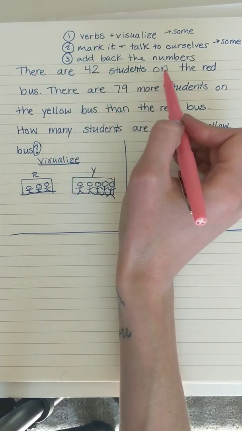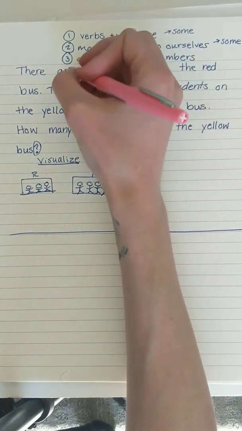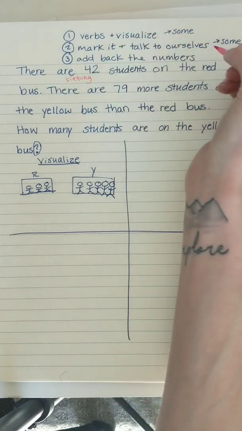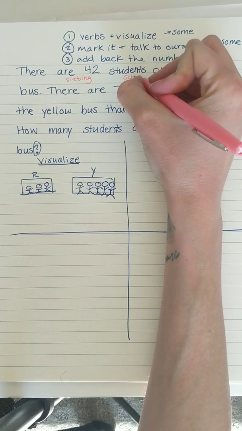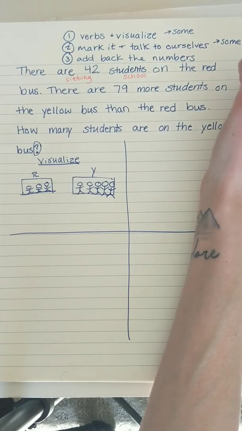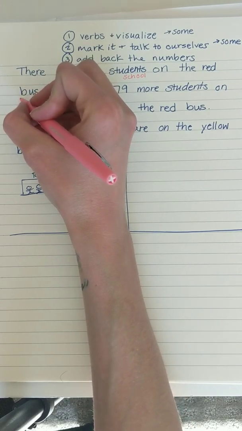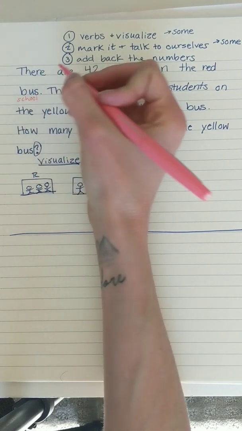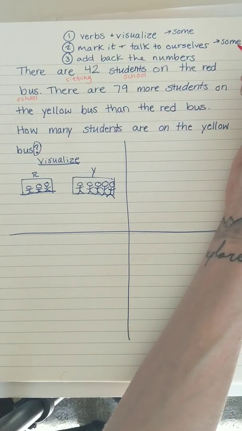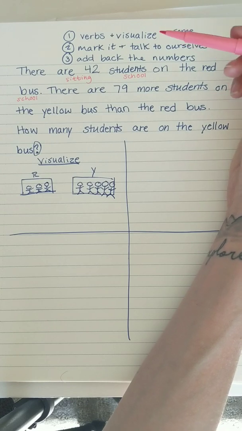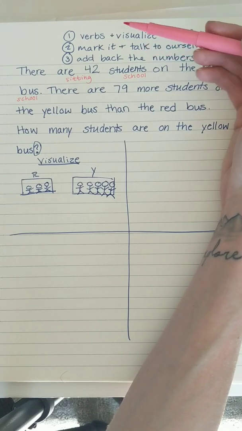There are some students on the red bus. Okay, so they are there. So they're probably sitting on the bus. Students, so they're probably going to school since they are students, and that means, well, a bus is something that you ride that takes you to school. I don't think any of those are really all that helpful, but at least it shows I'm understanding the situation a little bit better by understanding that they're coming from school or going to school. I'm not sure if that information will help me with the problem, so I'm going to keep going.